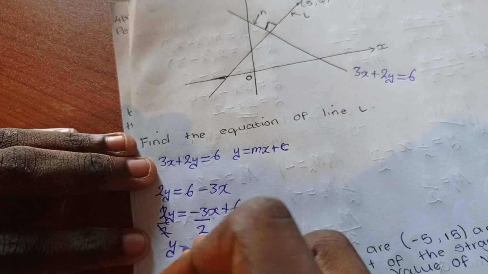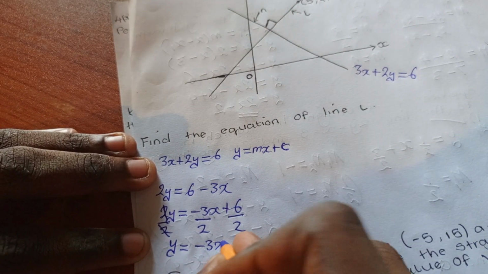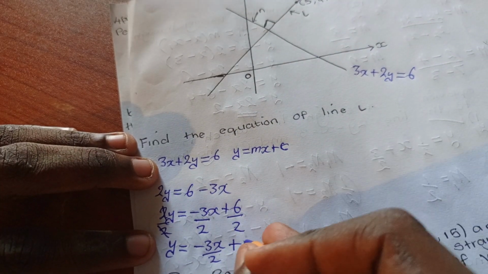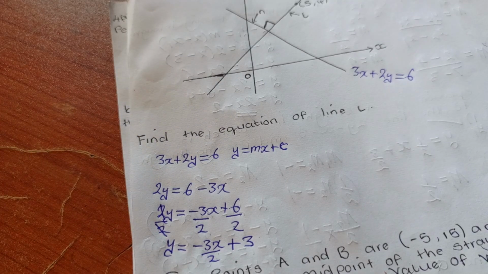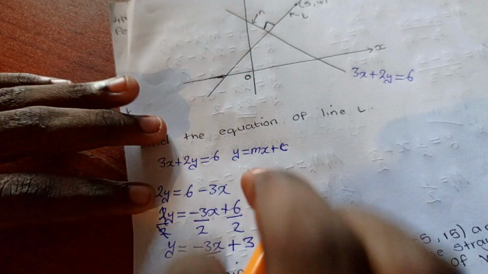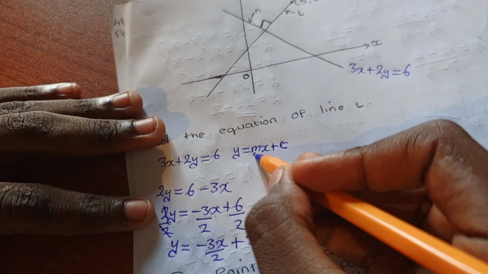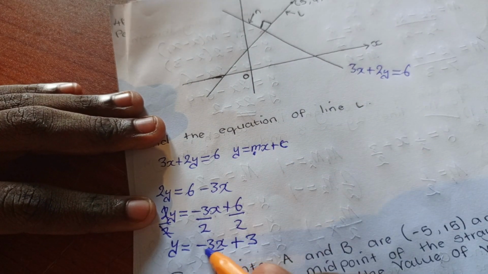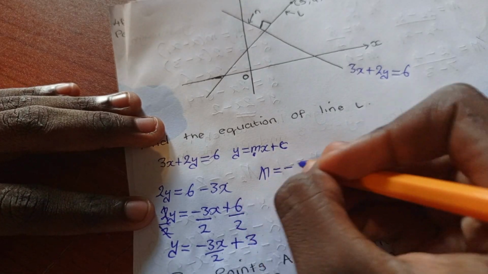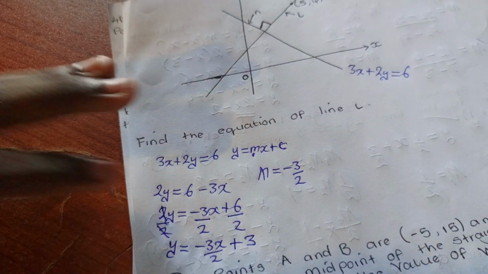So we have y is equal to minus 3x over 2, then plus 6 over 2, that's 3. So now we can get our gradient there. As we can see, our gradient, our m in front of the x, is negative 3 over 2. So m is equal to negative 3 over 2.